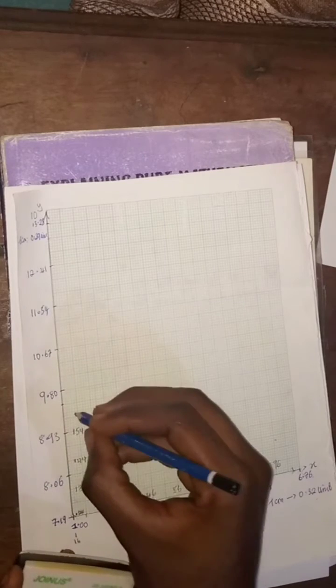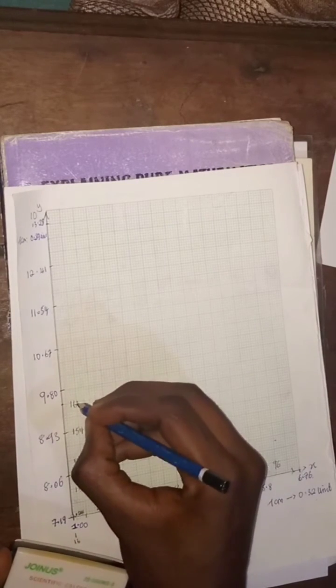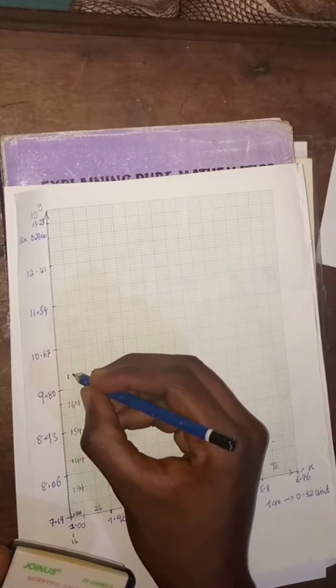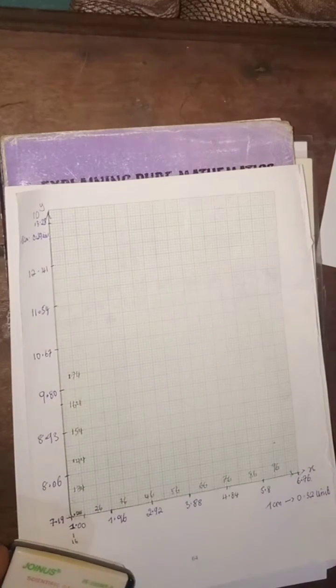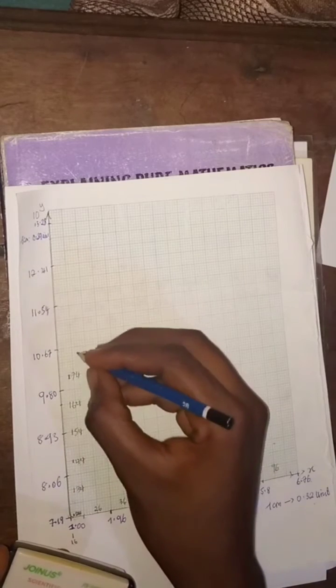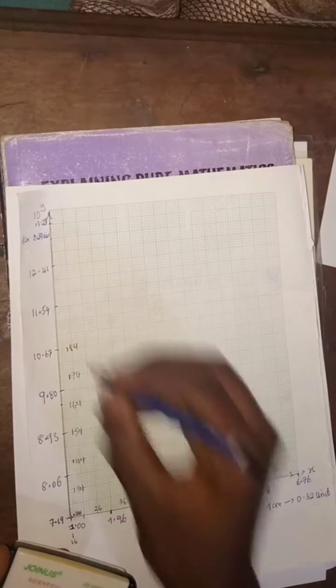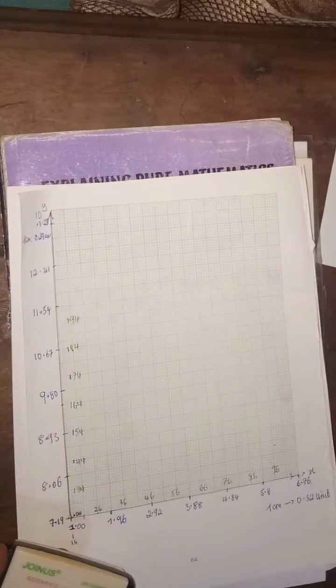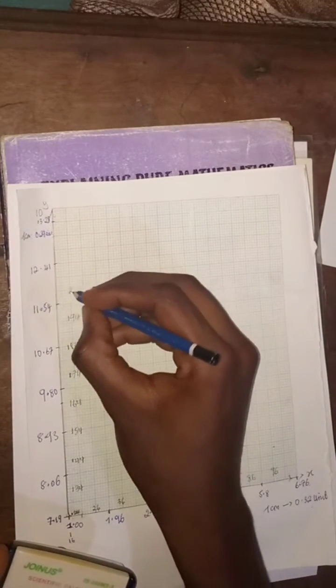Remember, you're adding in terms of tens. So I'm going to skip one and add: 164. Add again, 174. You add again, 184. You add 194. You add 204.